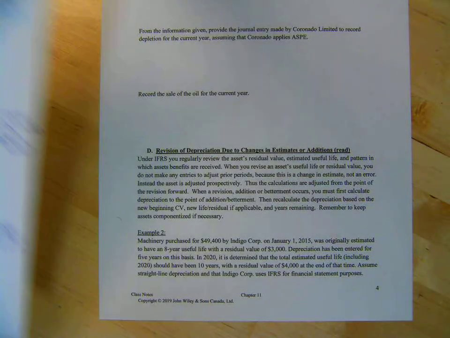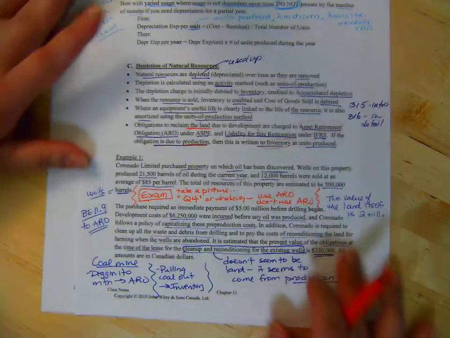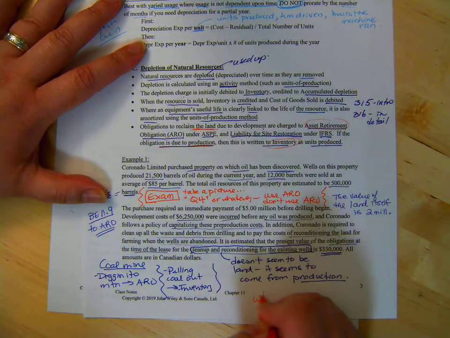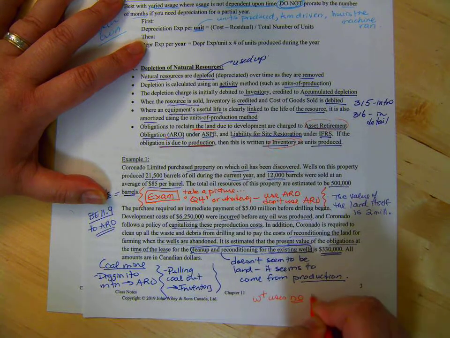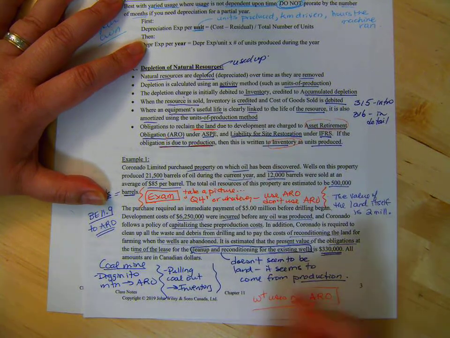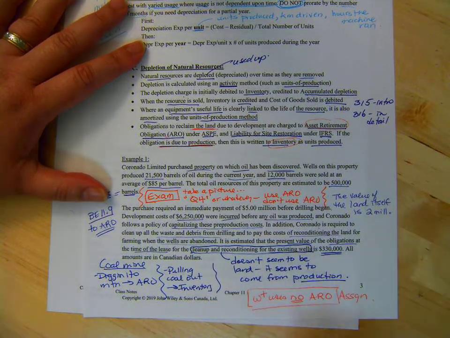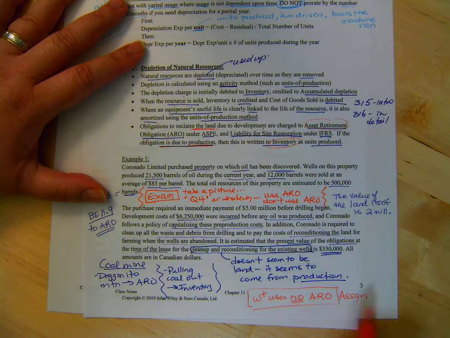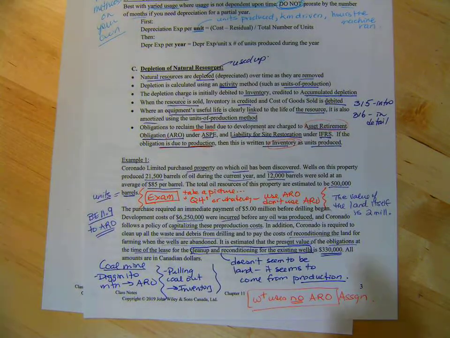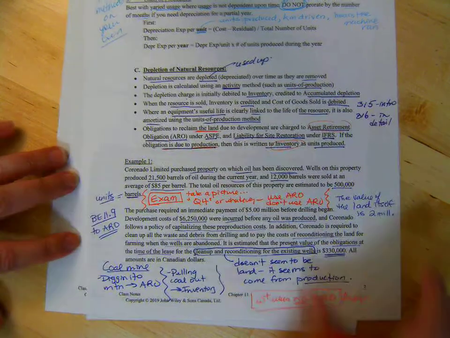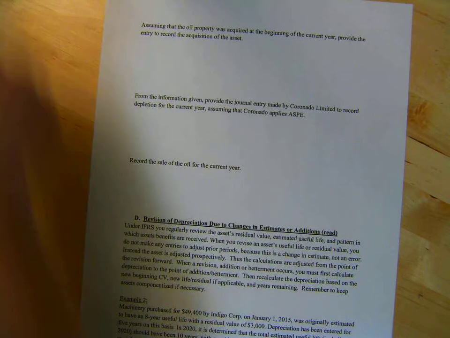I think the Wiley Plus uses no ARO on your assignment. Okay, so Wiley Plus doesn't use ARO on your assignment. But do this question because it does, so you can see how it looks. I'm going to show you both. Okay, so keep this, and we will start on page 4.